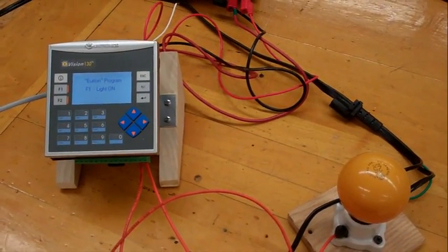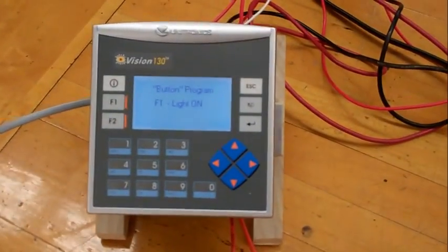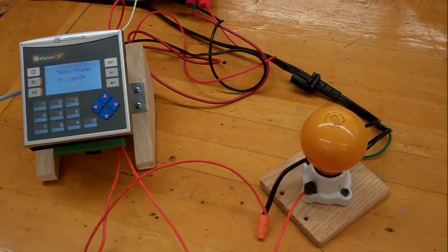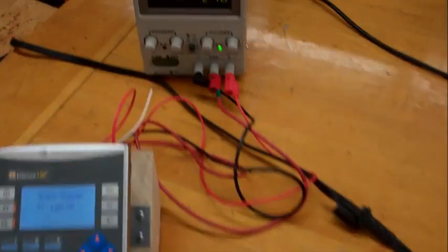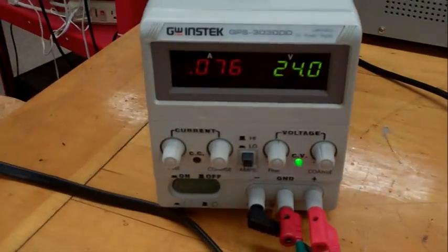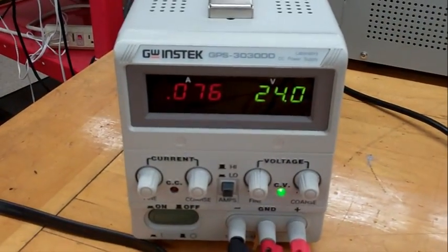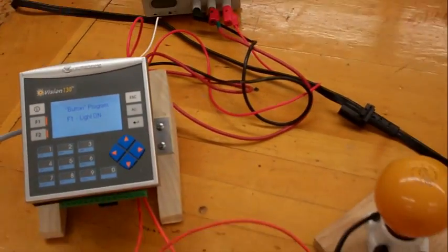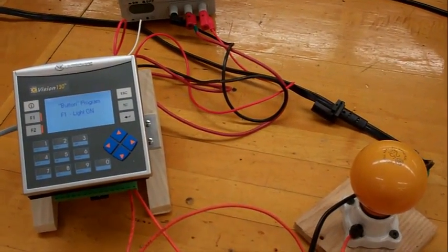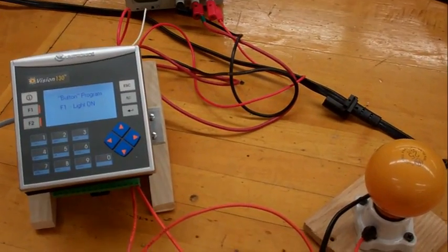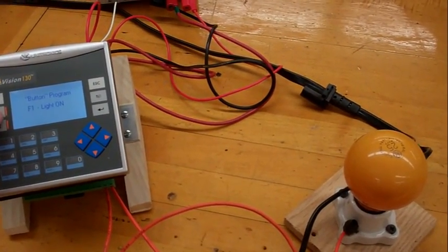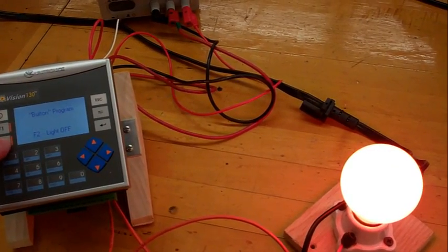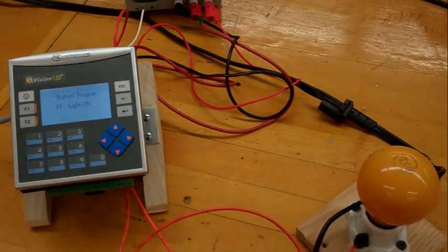This is the Unitronics PLC, the button program again on this PLC. The PLC requires 24 volts DC for its power. The end result of this exercise is to run the program, press F1, the light comes on. Press F2, the light goes off.